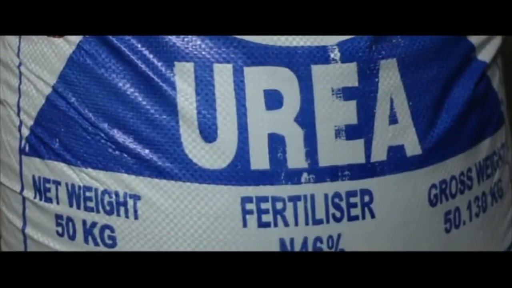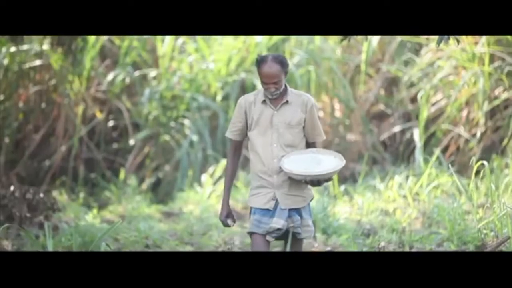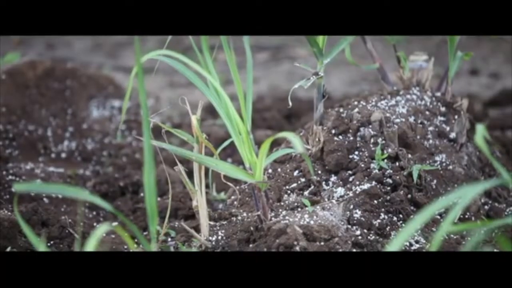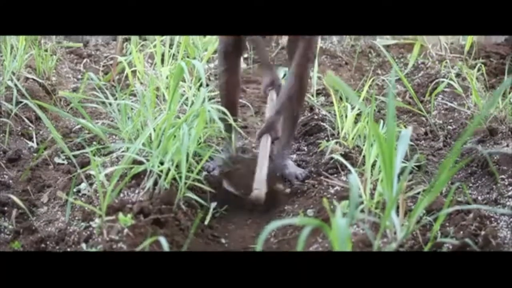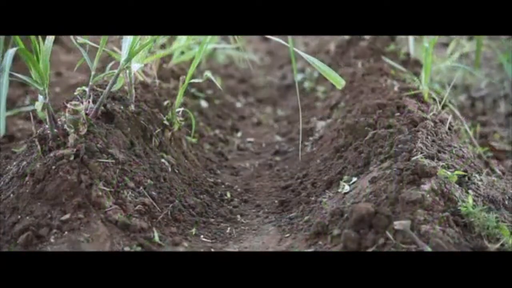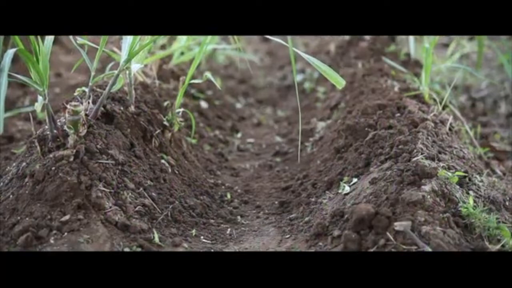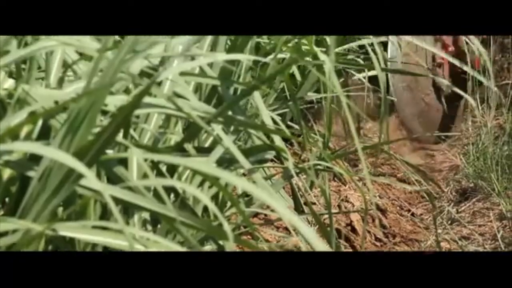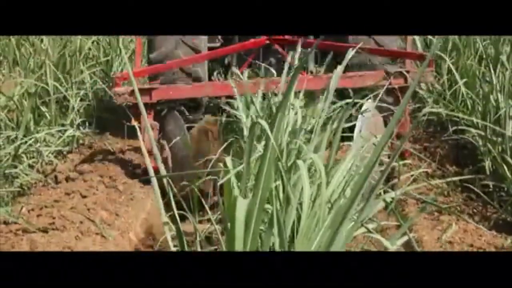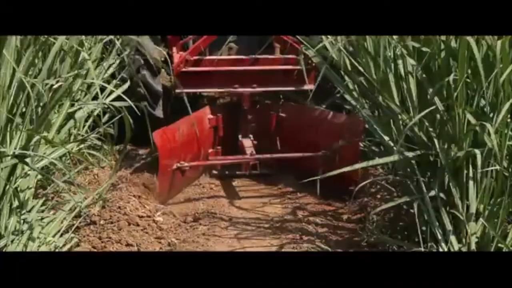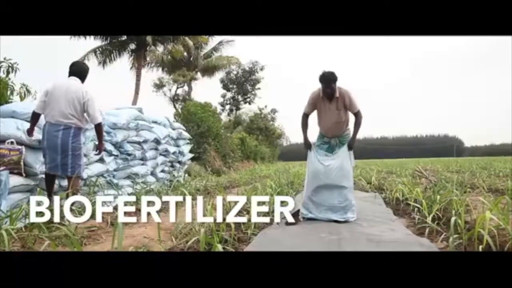The nitrogen and potassium fertilizers should be applied in split doses in bands on either side of the cane row. The fertilizer should be covered soon after application in order to reduce nitrogen loss through volatilization. To cover the fertilizer, a partial earthing up must be done after the first top dressing and full earthing up after the second top dressing.